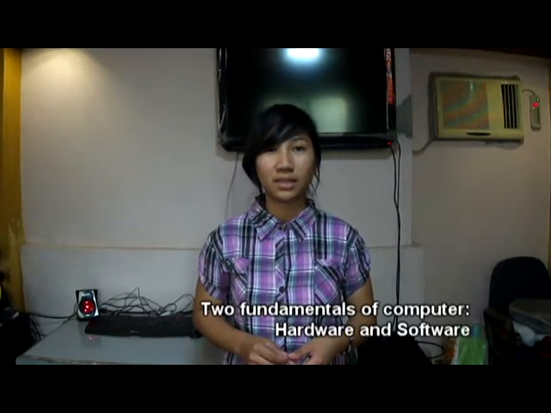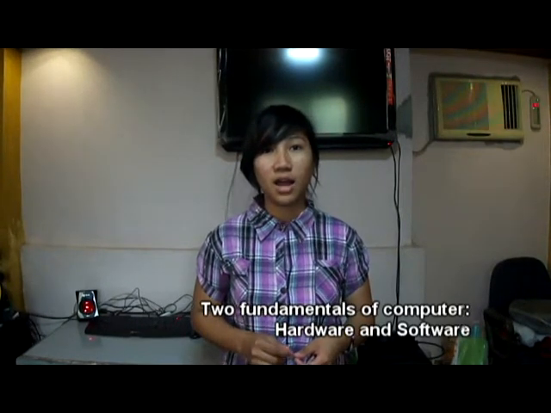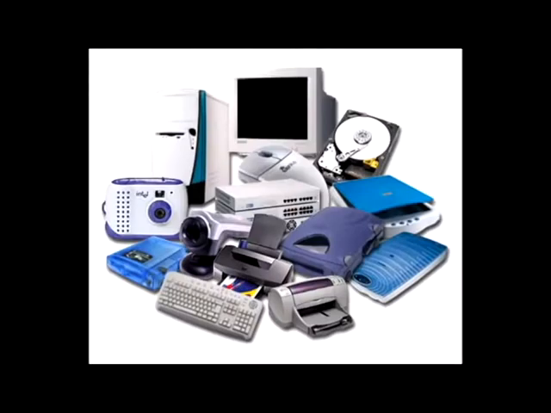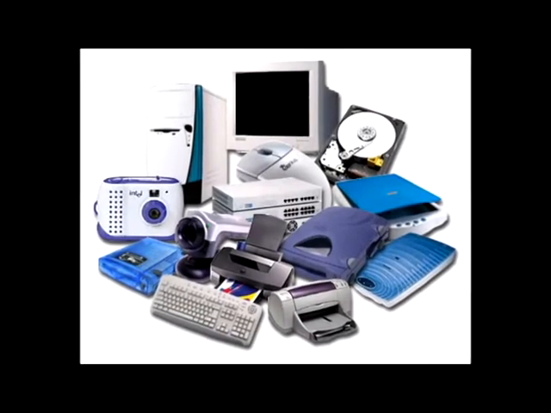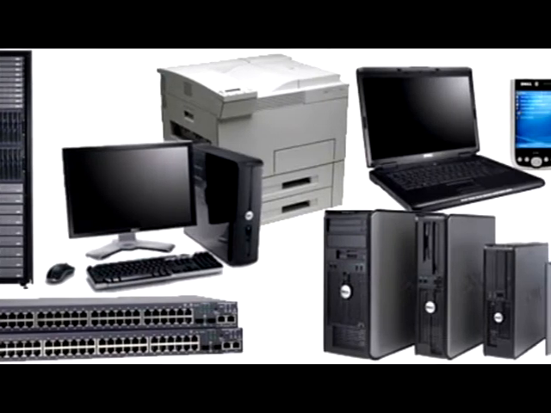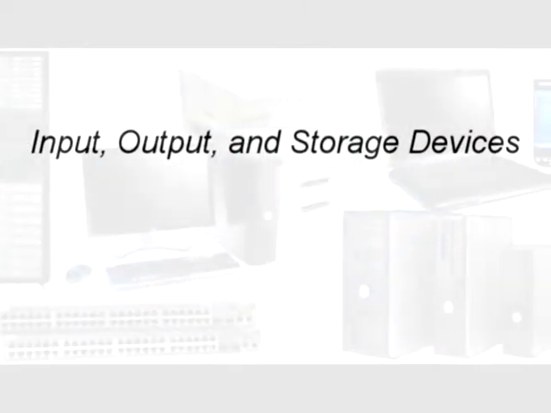We have two fundamentals of computer, namely hardware and software. Let's focus first on hardware. Hardware or devices is the physical parts of computer. When we say physical parts, these devices are touchable. Basically, we have three types of devices. These are input, output, and storage devices.